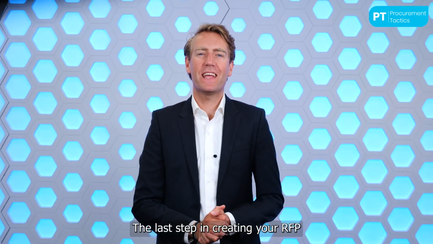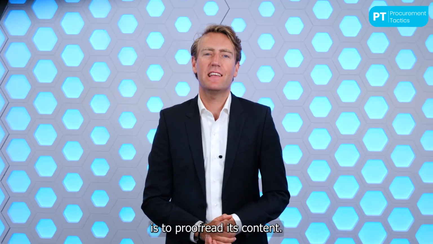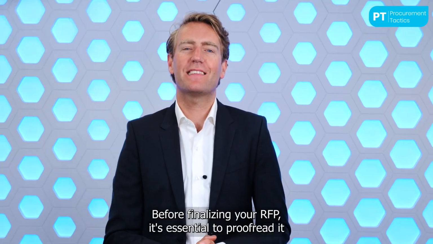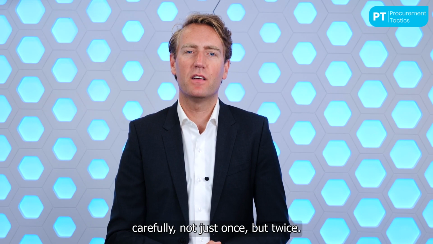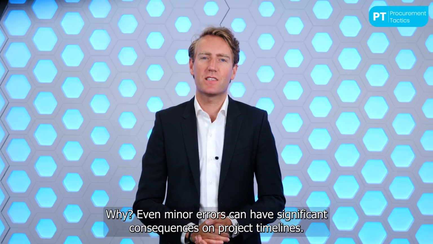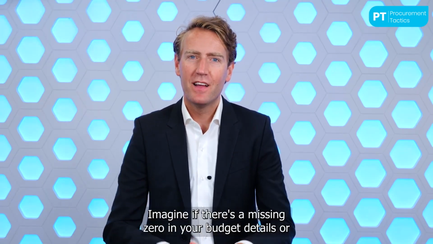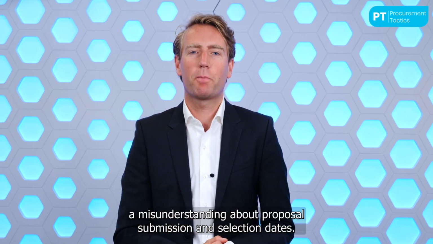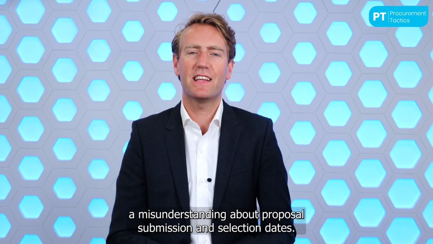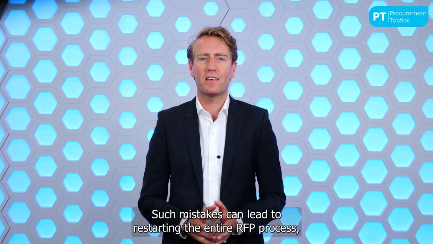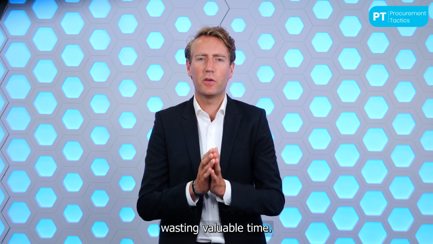The last step in creating your RFP is to proofread its content. Before finalizing your RFP, it's essential to proofread it carefully, not just once, but twice. Why? Even minor errors can have significant consequences on project timelines. Imagine if there's a missing zero in your budget details or a misunderstanding about proposal submission and selection dates. Such mistakes can lead to restarting the entire RFP process, wasting valuable time.